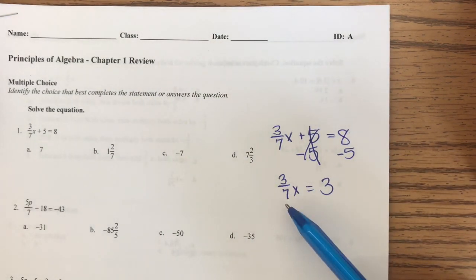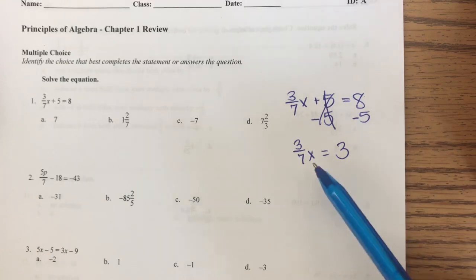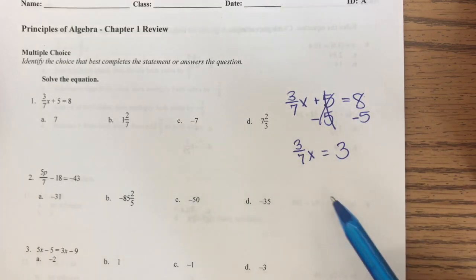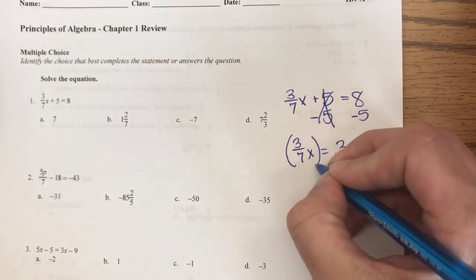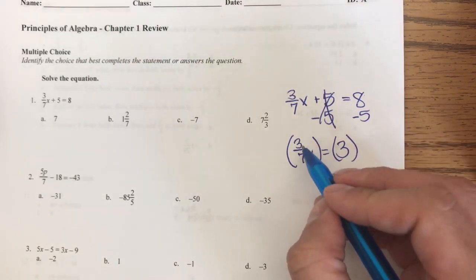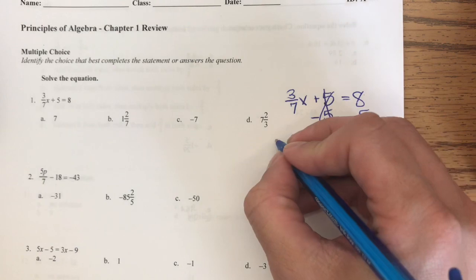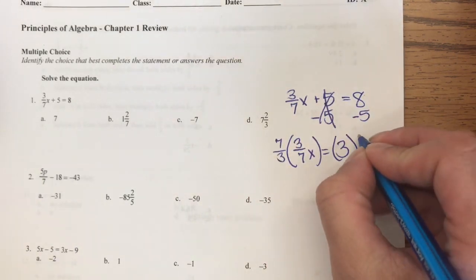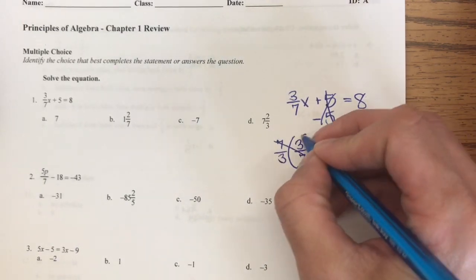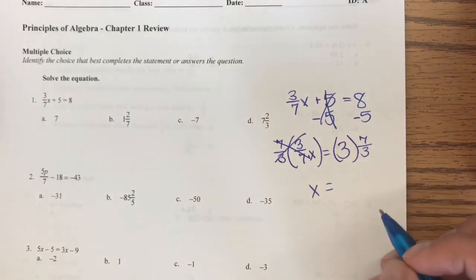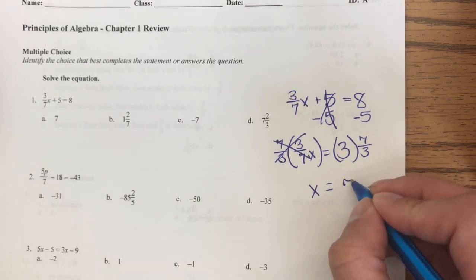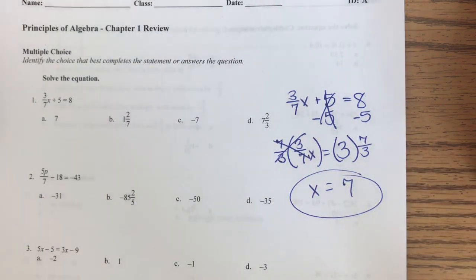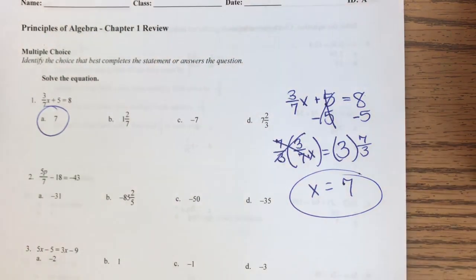Now we have a 3/7 multiplied to x. I don't like multiplying a fraction. I don't like dividing a fraction. Instead, I'd rather multiply both sides by the reciprocal. The reciprocal of 3 over 7 is 7 over 3. 7 over 3. Cross you out. And when I do that, if I take 7/3 and multiply it by 3, I just get a straight old 7. And that guy is A.